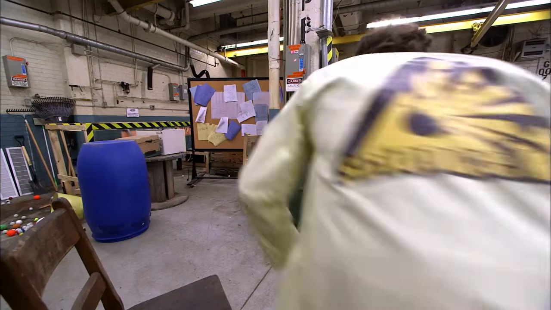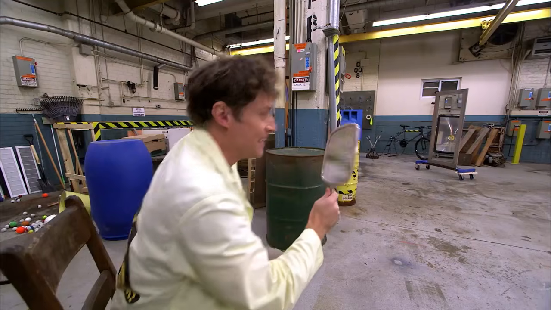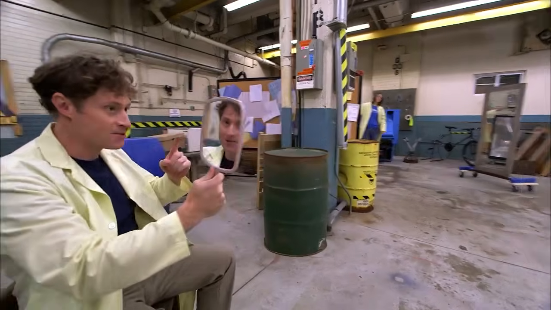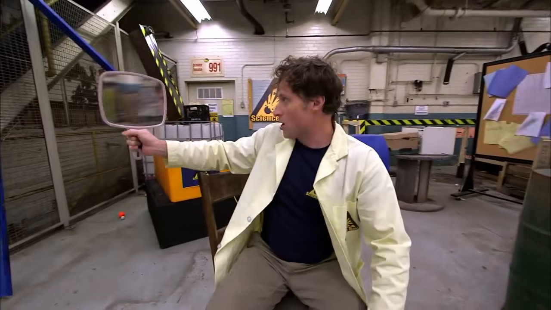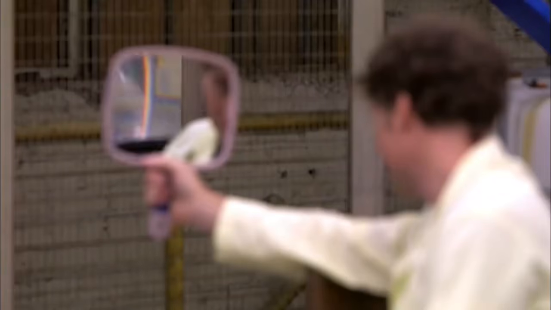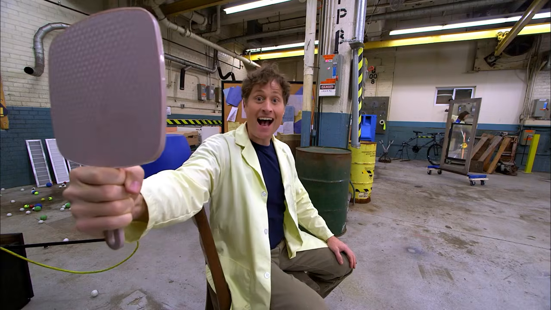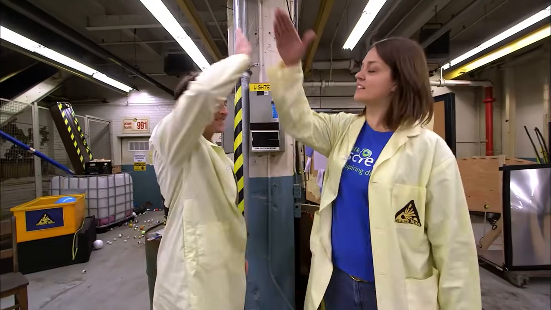All I need, whoa! Other mirror is all I need to solve this problem. So if I take this mirror and I put it here, let's see, there it is. It says 42. Nicely done.